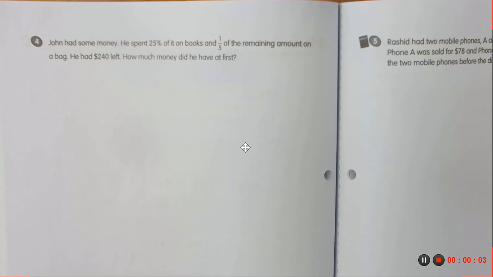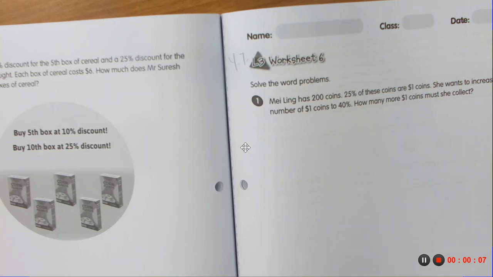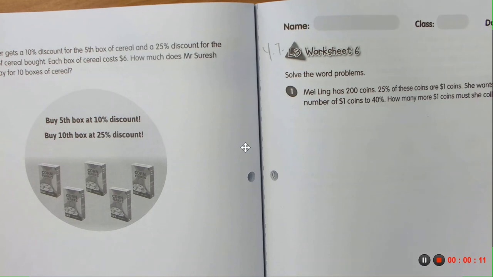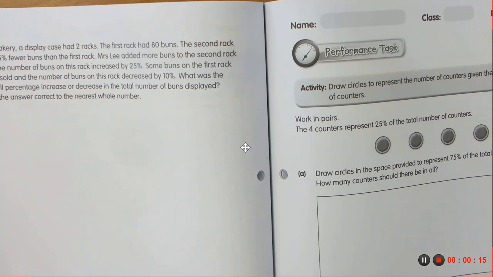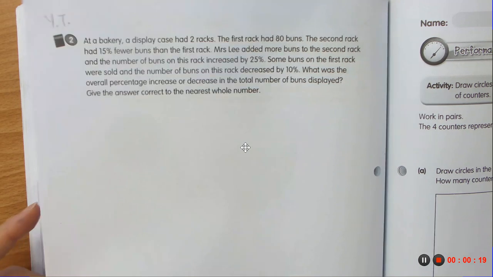I repeat one last time. Now, please diligently go back and check the remaining questions on page 136, 137, and 138. Okay? Alright? Okay, now we are on page 134.